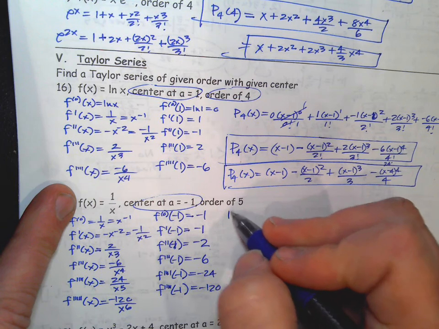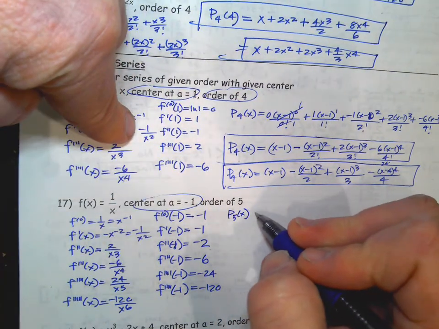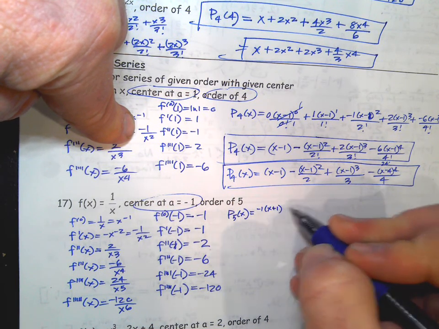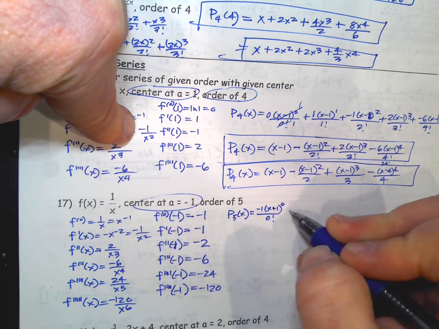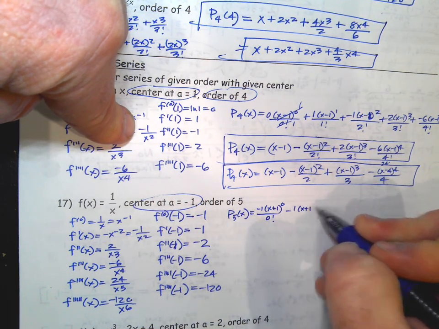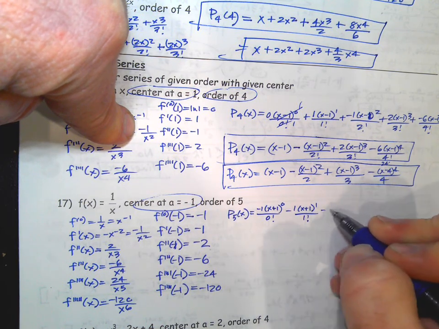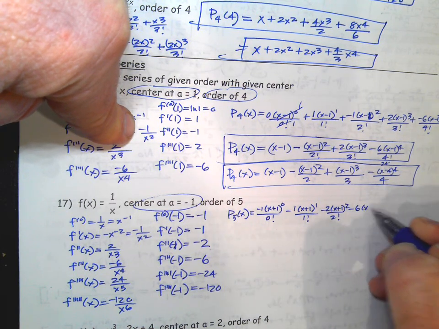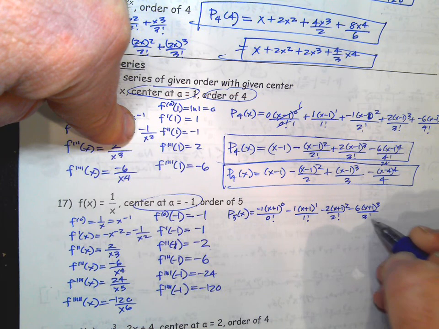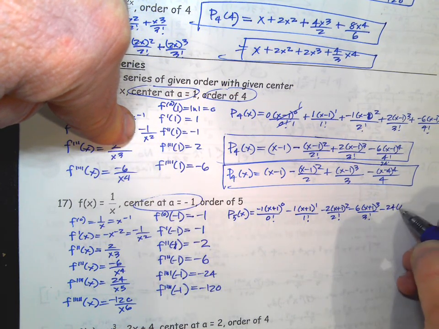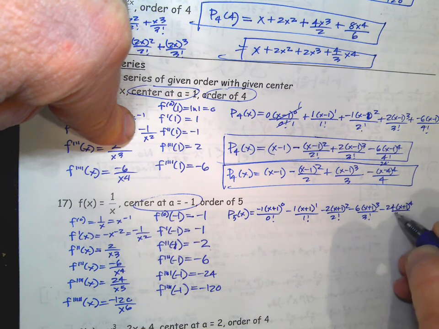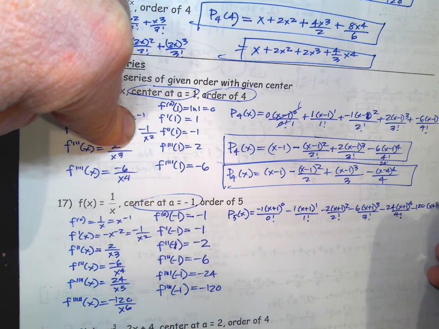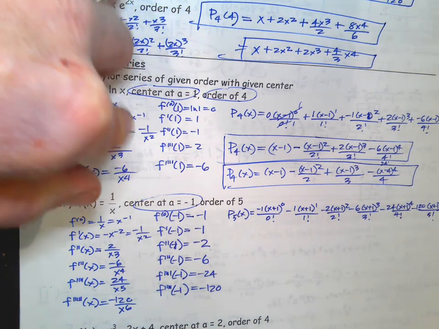So the fifth order polynomial, the first term would be negative 1 times x minus negative 1, that's x plus 1, to the 0th power over 0 factorial, minus 1 times x plus 1 to the first over 1 factorial, minus 2 times x plus 1 squared over 2 factorial, minus 6 times x plus 1 cubed over 3 factorial, minus 24 times x plus 1 to the fourth power over 4 factorial, and minus 120 times x plus 1 to the fifth power over 5 factorial. So, I mean, that's one way we could write it.